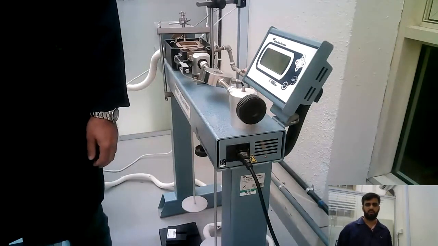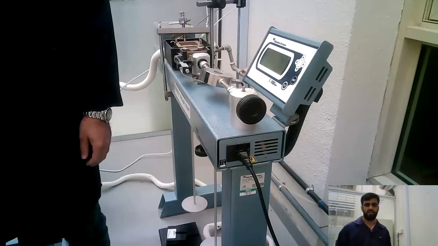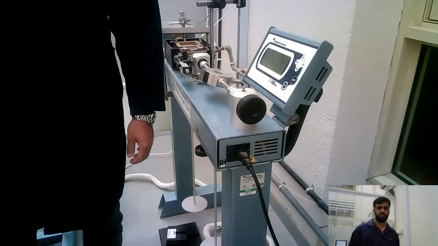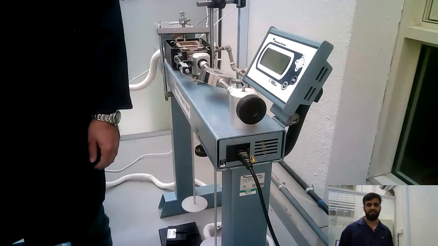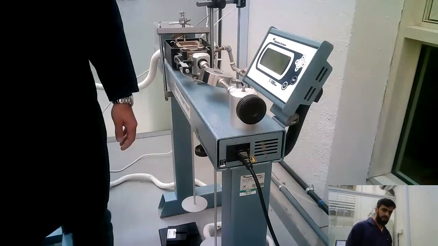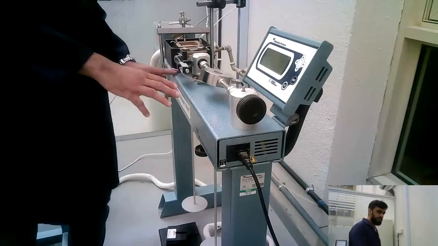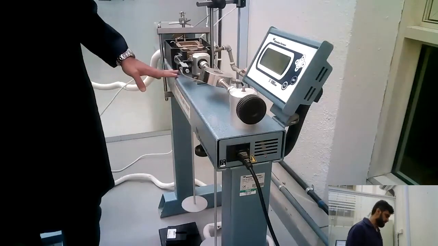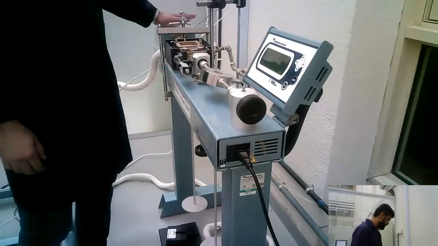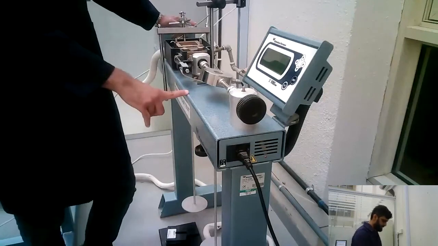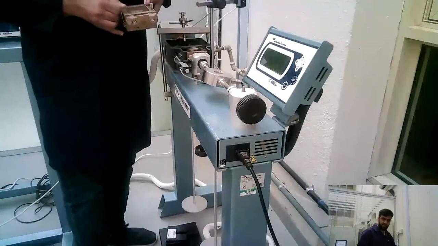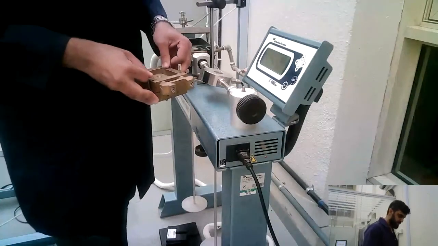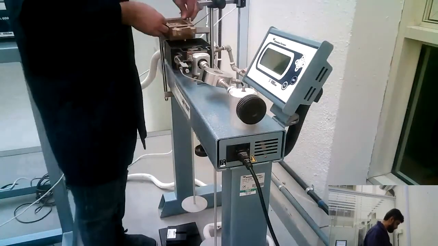Today I am going to demonstrate the direct shear test for you, which is used to determine the shear strength parameters C and Phi. And let us first look at the equipment we have to do this test. This is the equipment to perform the direct shear test. It has a shear box in which we are going to put the soil sample which will be tested.